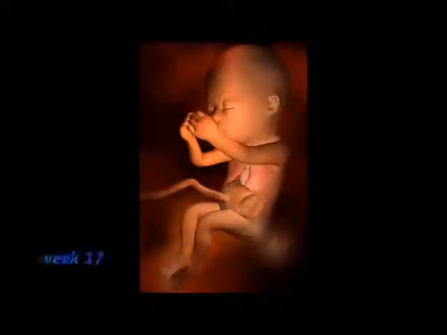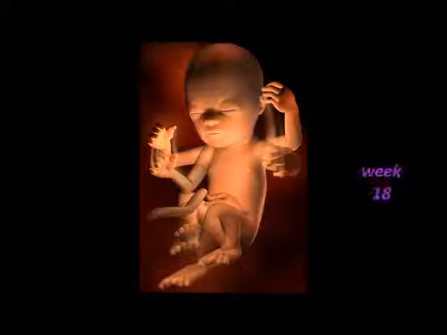Week 17. The developing fetus can begin to hear sounds like your heartbeat and the sound of your voice. Organs are now well developed. Your baby's heart contracts, the kidneys create urine, and the liver is starting to produce bile.